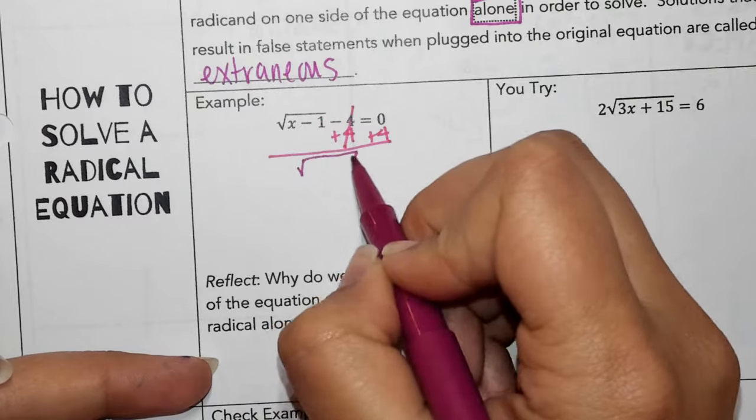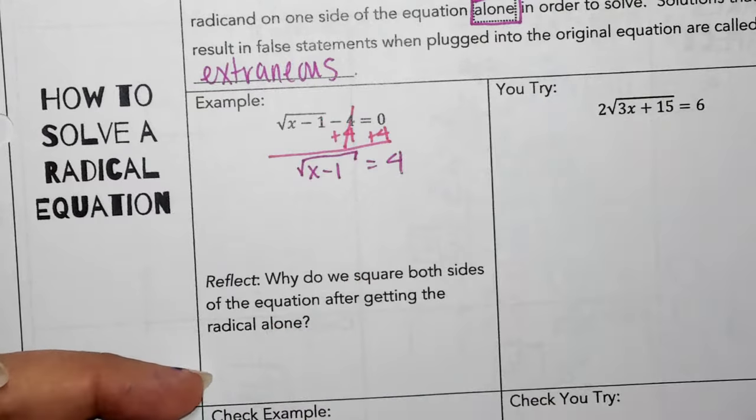And then you get the square root of x minus 1 equals 4.